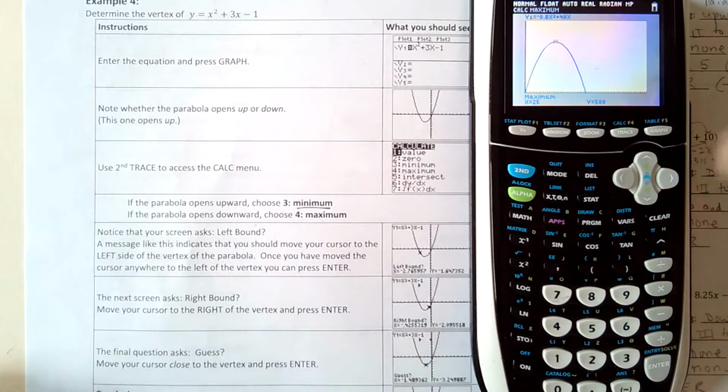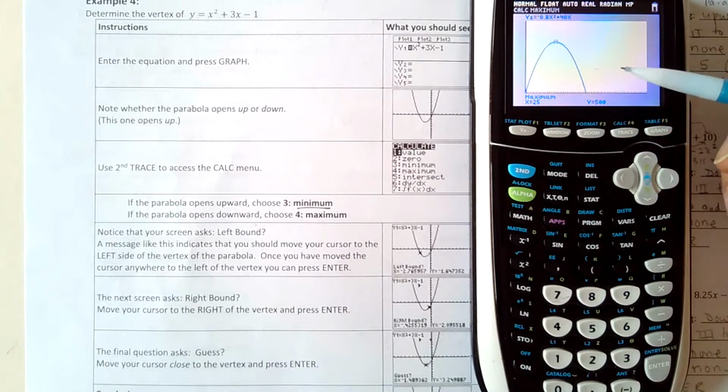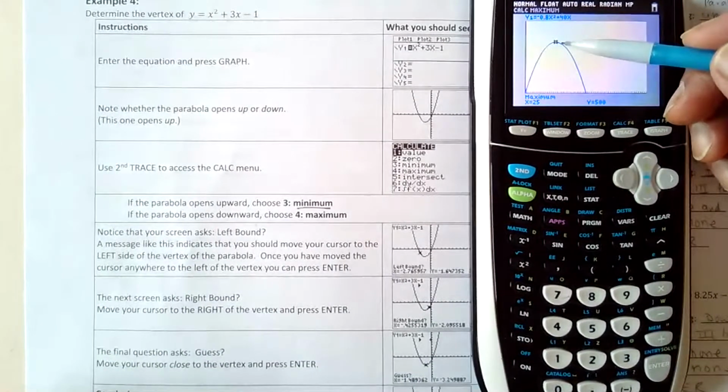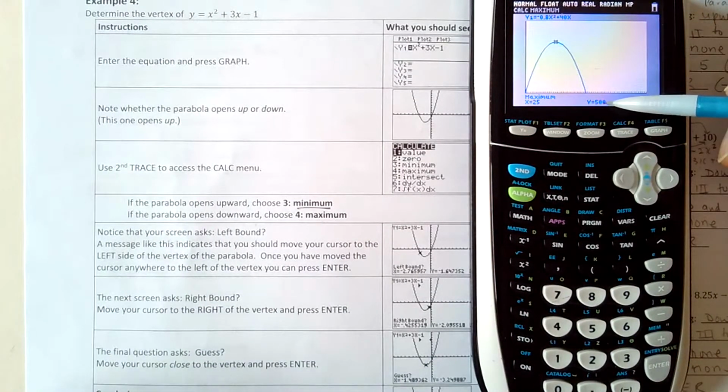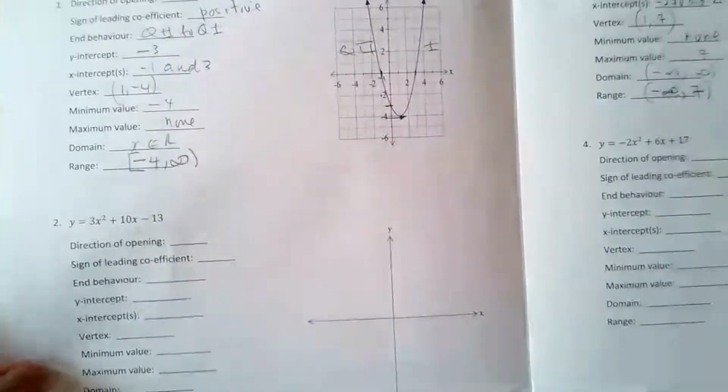So at 25, your time there is 25 seconds, the ball is at a height of 500 meters. So let's go back to our page here.